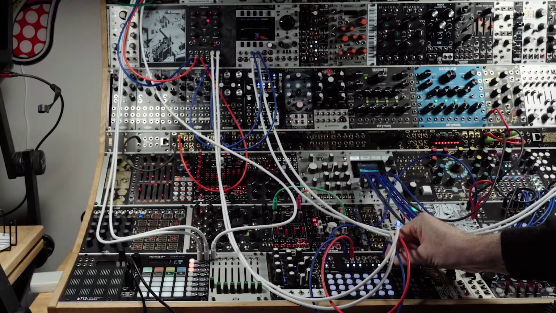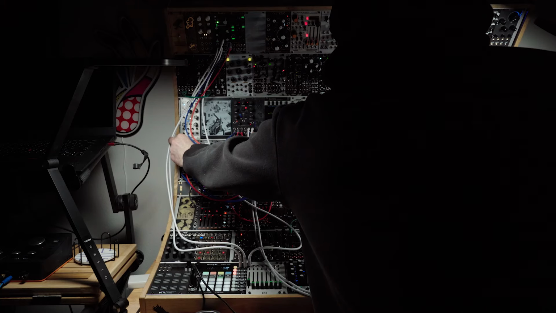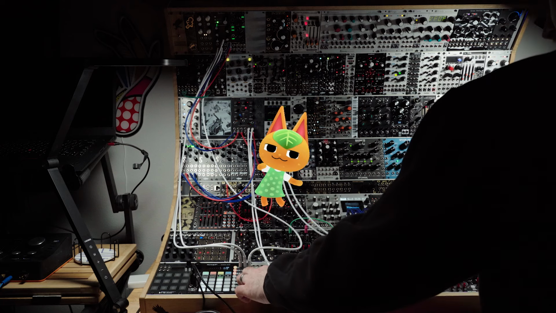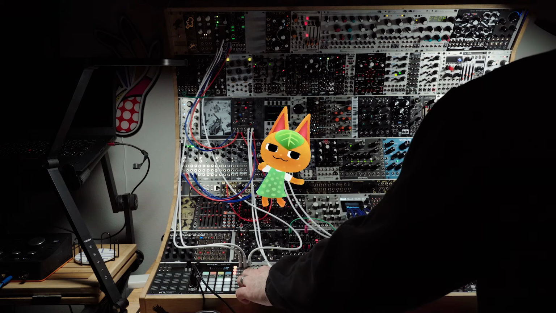Let's take the output of Radiant and run it into Noise Engineering's Ruina Versio for extra distortion. This sounds like Doom. Hell yeah.